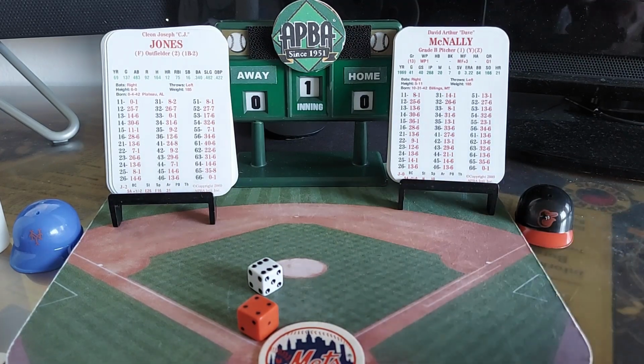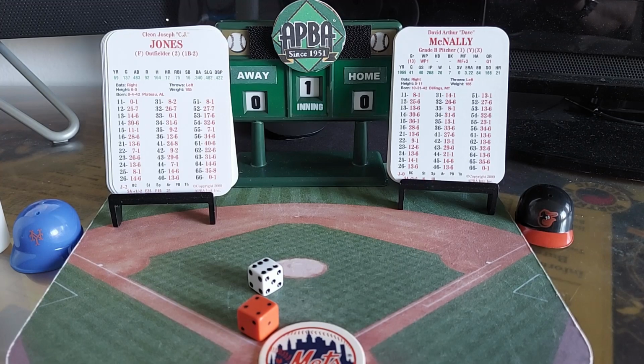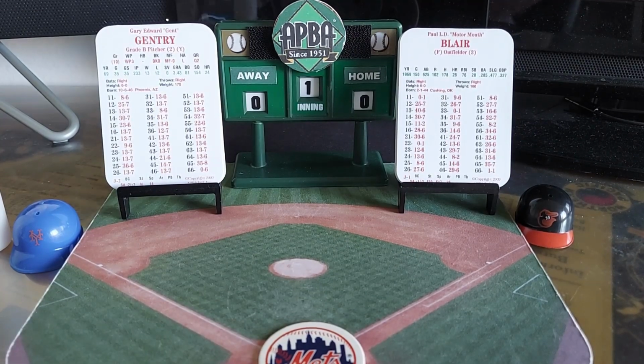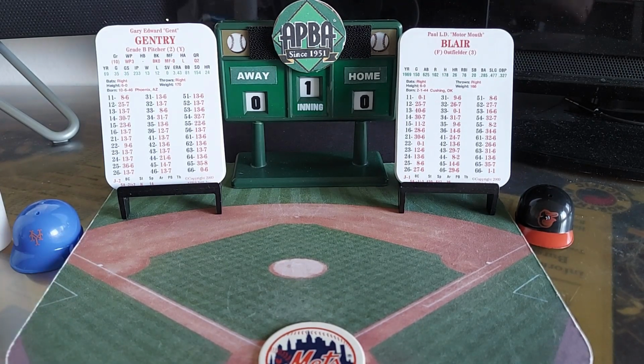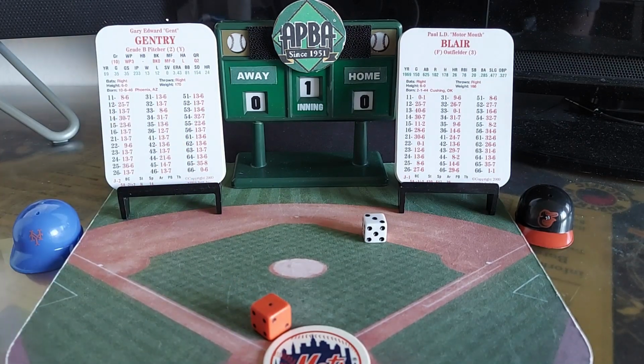At the bottom of the first, no score with the Orioles coming to bat. All right, Gary Gentry is on the mound for the Mets. He was not a pitcher until he went to junior college, and he led his junior college to a national title. Transferred to Arizona State University and did the same thing at Arizona State. Led Arizona State to the national title. Gary Gentry is a grade B pitcher, and Paul Blair steps into the batter's box for the Orioles.